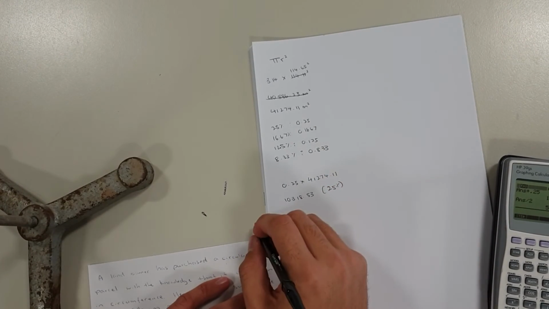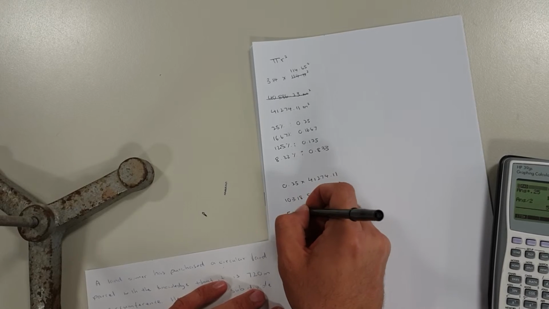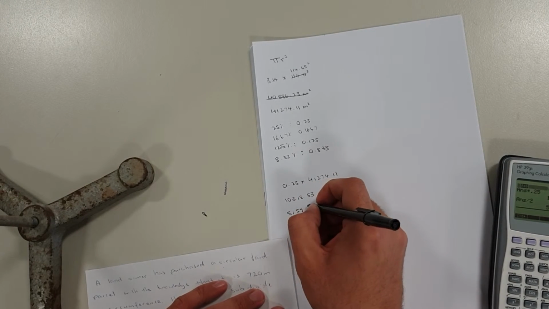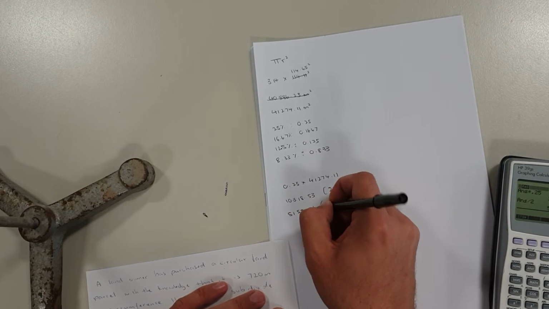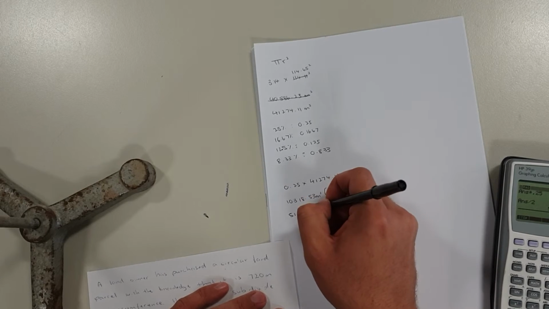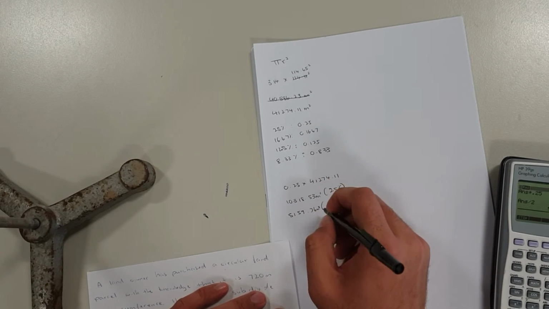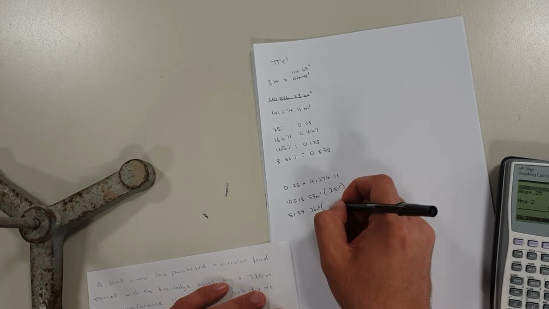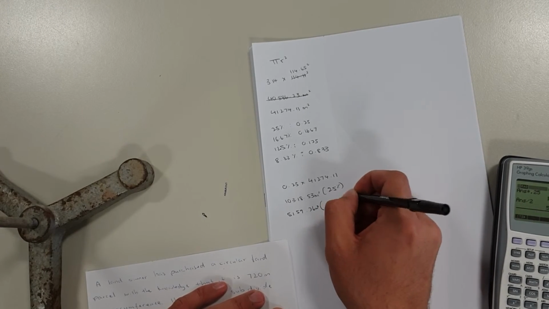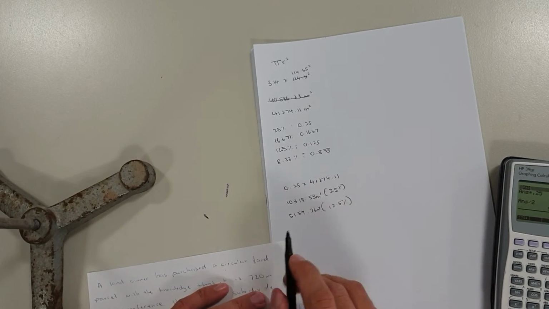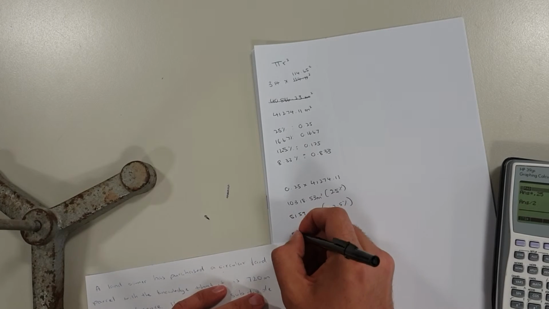My other amount is 5,159.26 meters squared, and that's for 12.5%.